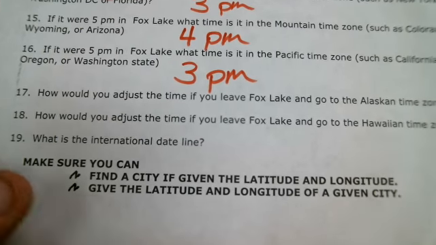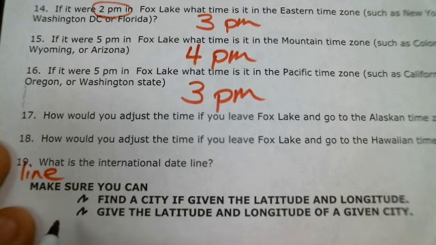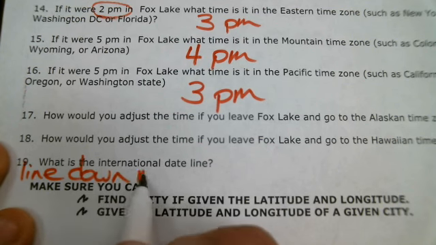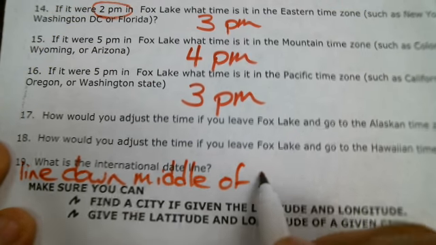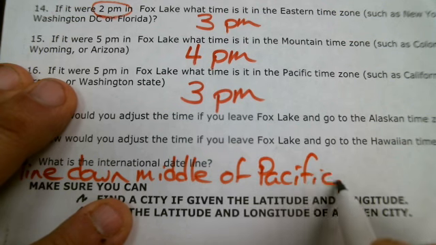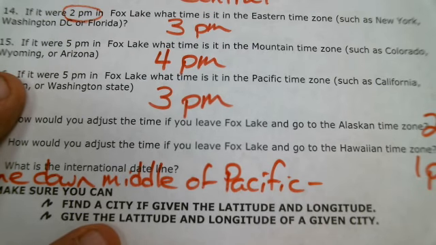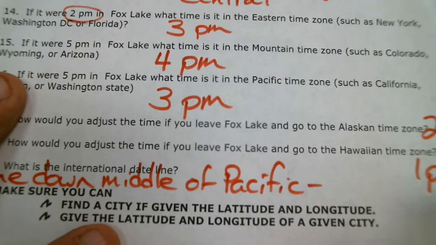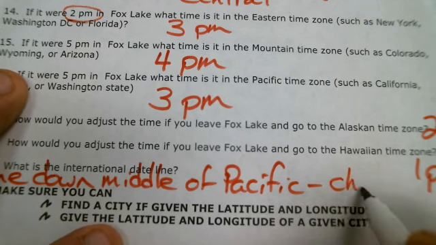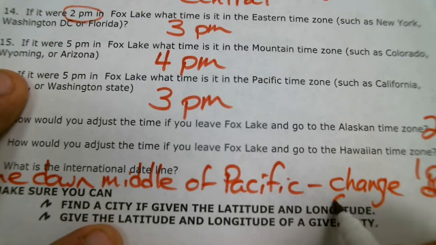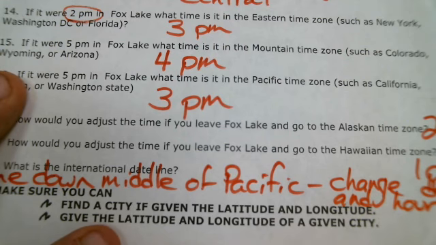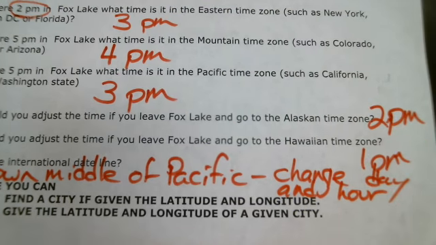Number 19, what's the international date line? That's a line that goes basically down the middle of the Pacific. It's a little zigzaggy, but basically down the middle. And as you cross that line, you change not only 1 hour, but you also change the date, so that it's not Tuesday now, it's Wednesday. You change the clock hands 1 hour, but you change the day of the week 1 step as well. So you change the day and the hour. So on one side of the line, it's Tuesday. On the other side of the line, it's Wednesday.